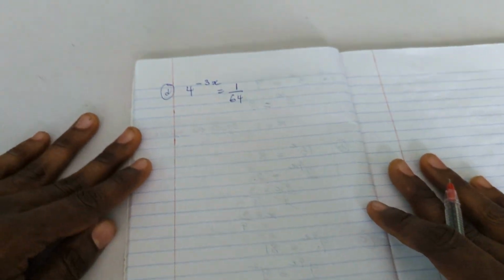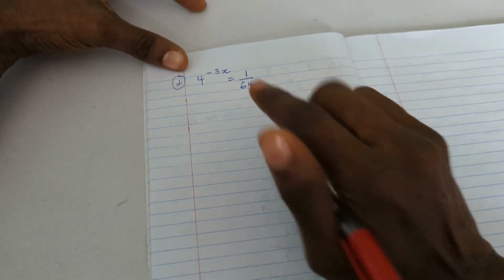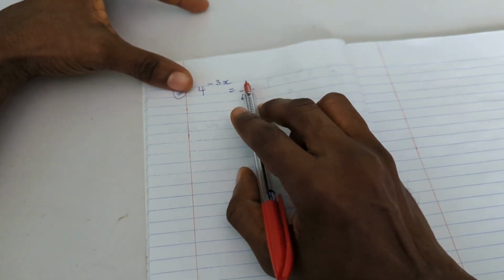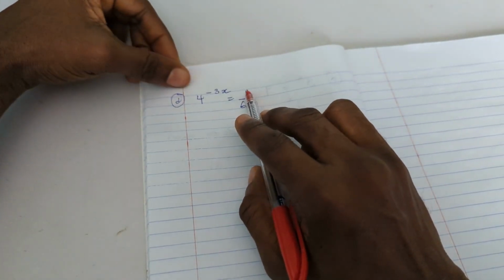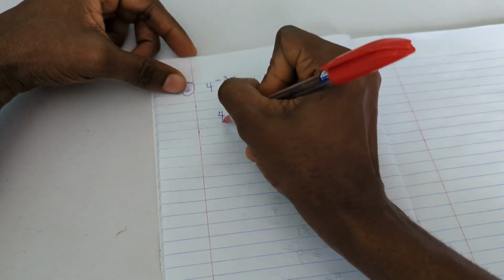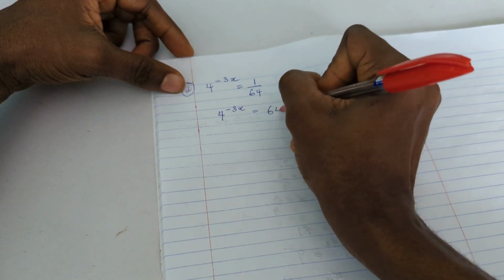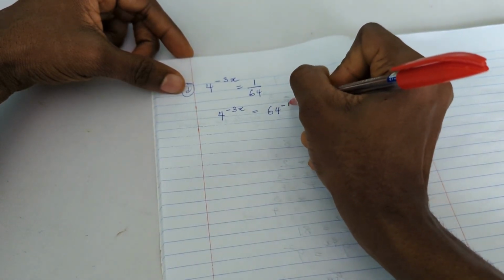Okay, so recall that we can write 1 over 64 as 64 to the power of minus 1, since we have it to be a 1 over situation. So we can say this is 4 raised to the power of minus 3x is equal to 64 raised to the power of minus 1.